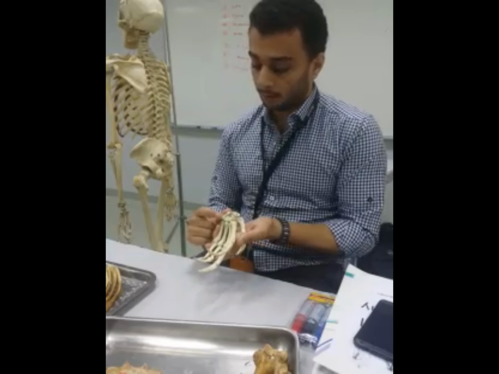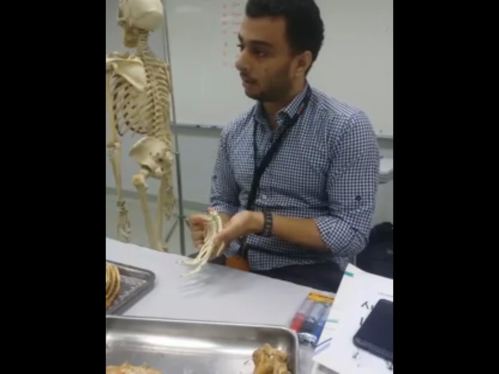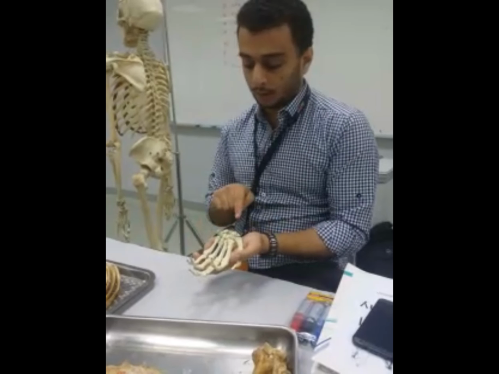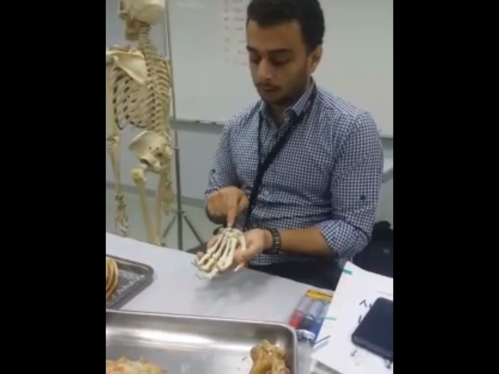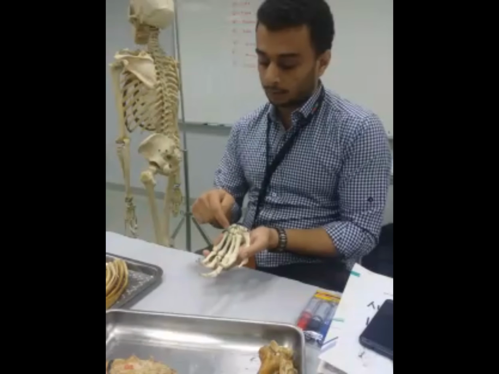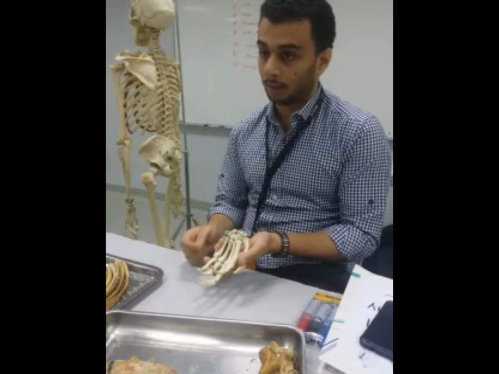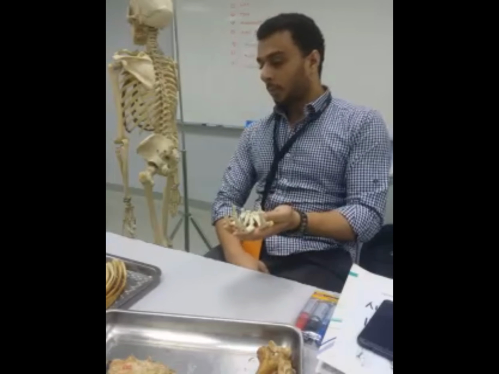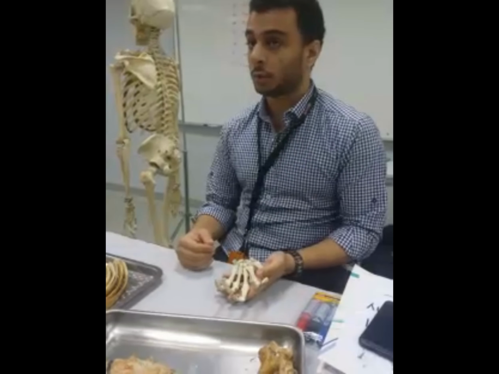How to know the hamate? From this hook, called the hook of hamate. This one is called the hook of hamate. So: scaphoid, lunate, triquetrum, pisiform; trapezium, trapezoid, capitate, hamate. The type of these bones: they are short bones.